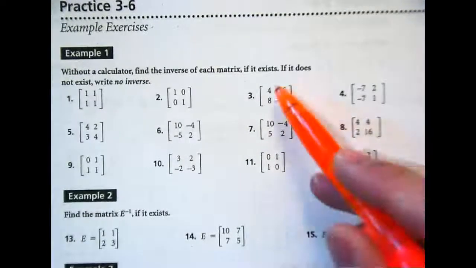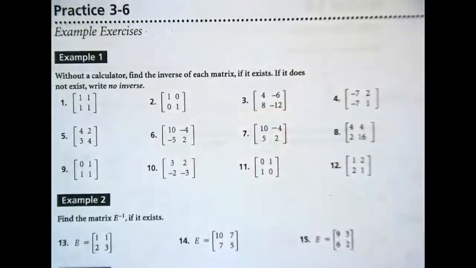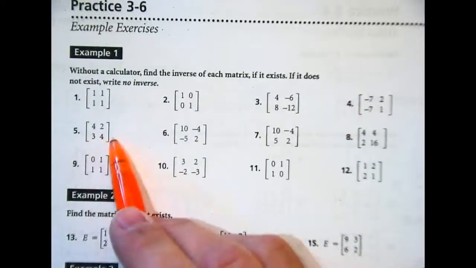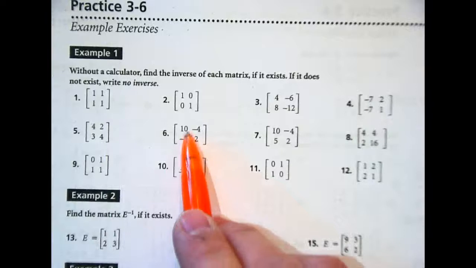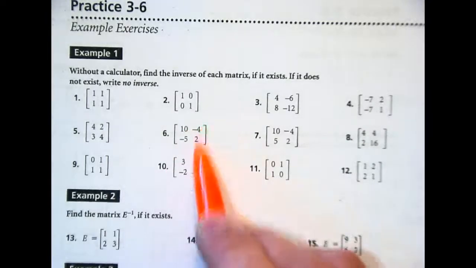Number 3, 4 over 8, negative 6 over negative 12. It does not. Nope, they both make 1/2, right? No inverse. Inverse? Yes. Inverse? 10 over negative 5 is negative 2, and negative 4 over 2 is negative 2.